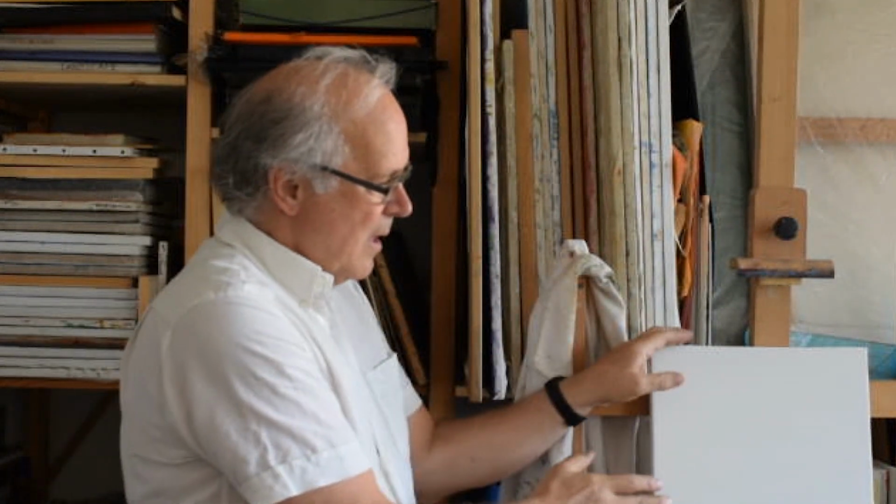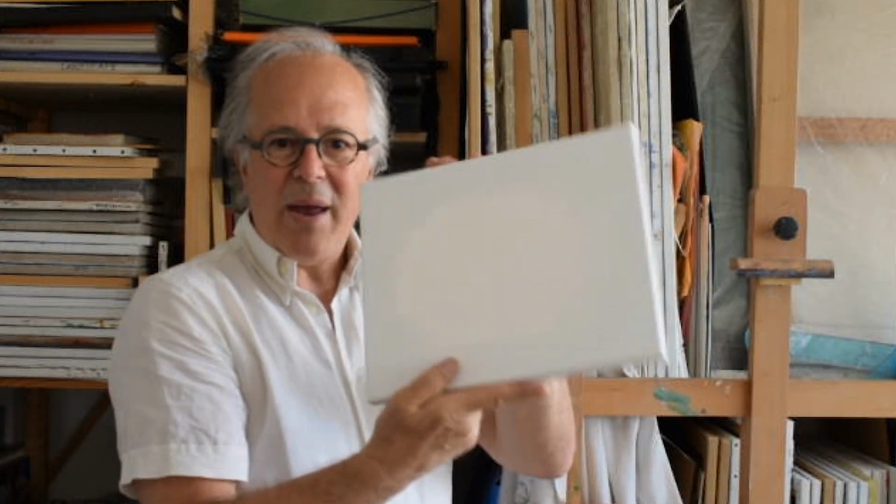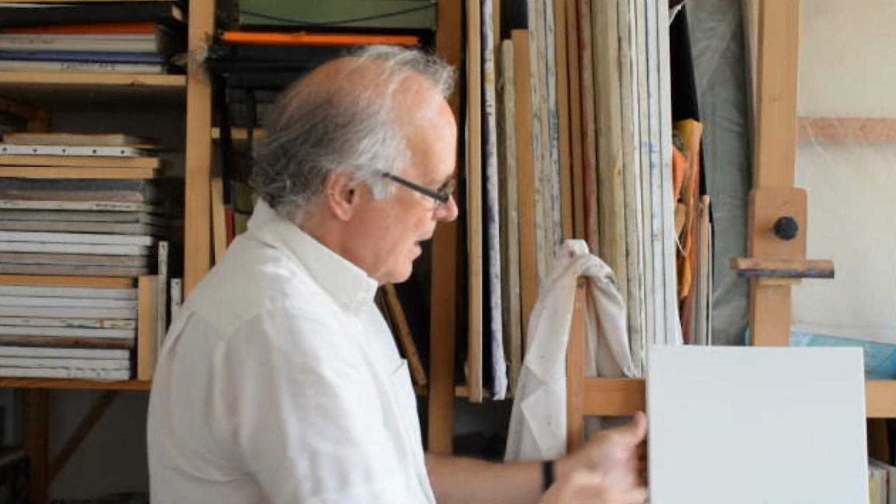Hello, I'm in the studio now, so I wanted to talk about the painting, the dimensions of the painting. We have decided this is a 20 by 30, and so we have a proportion, and we're going to talk about how to use drawing in this phase.